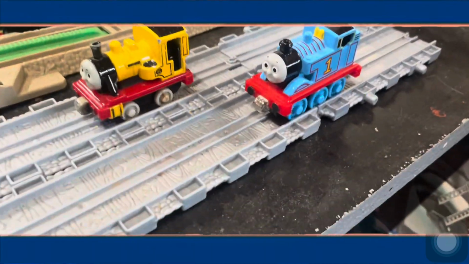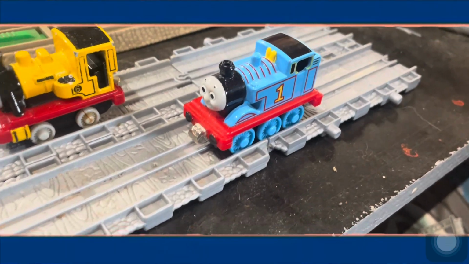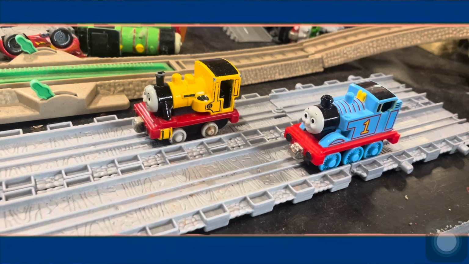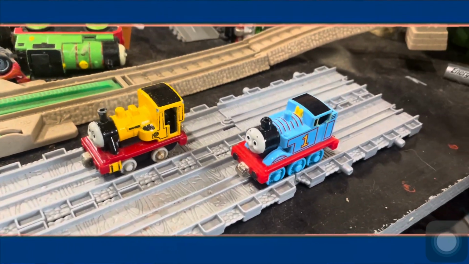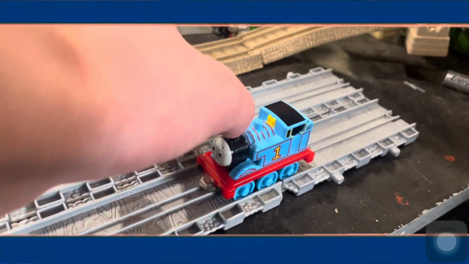Look at the size. What's the difference in their sizes? That's right. Thomas is bigger and Duncan is smaller. That's a difference between standard gauge and narrow gauge. The narrow gauge is smaller than the standard gauge.